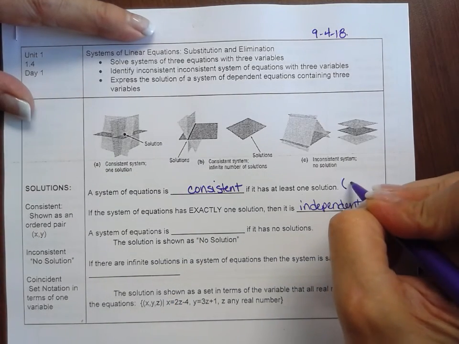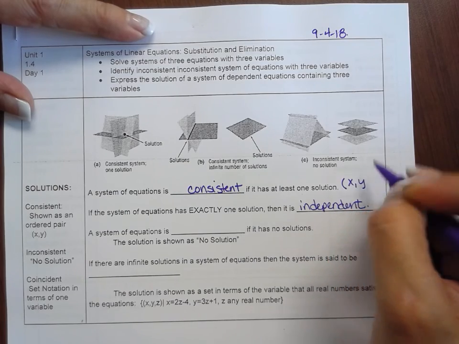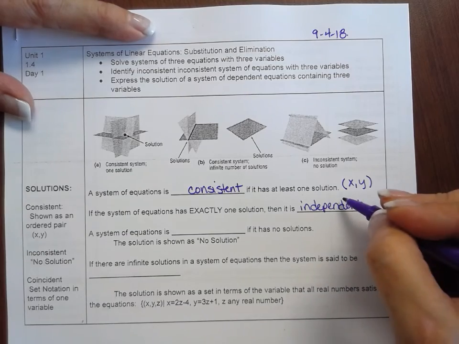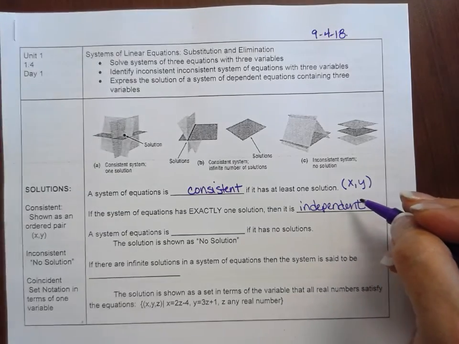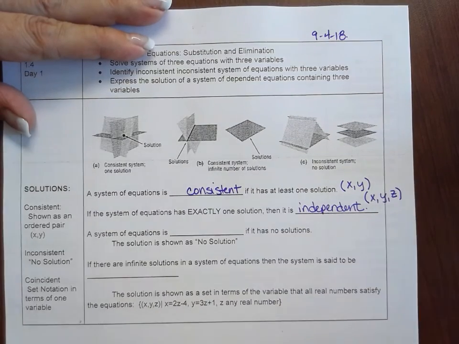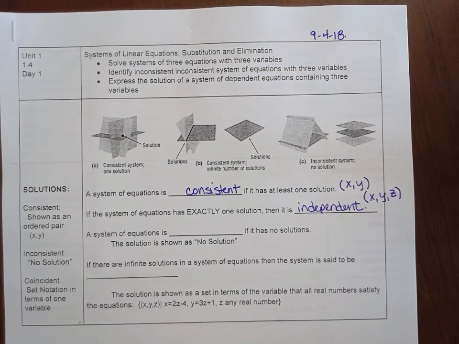And we'll have our answers shown as an ordered pair. What you've been doing has been 2 variables. What we're going to do today has 3 variables. Oh boy.